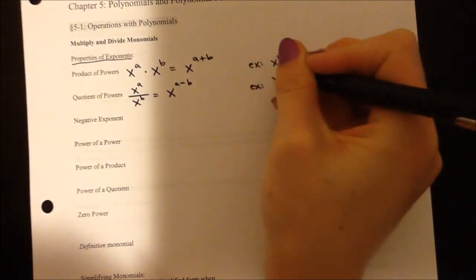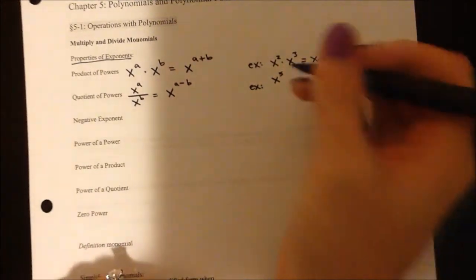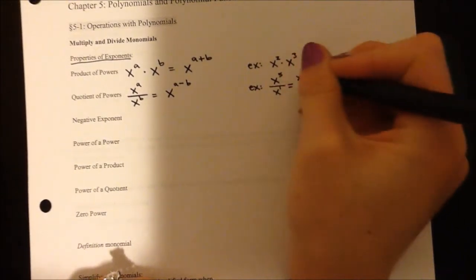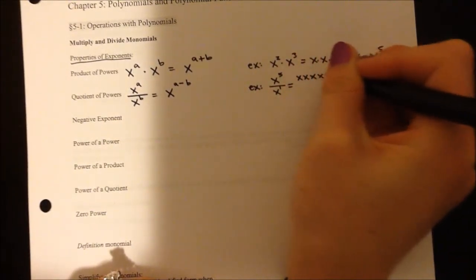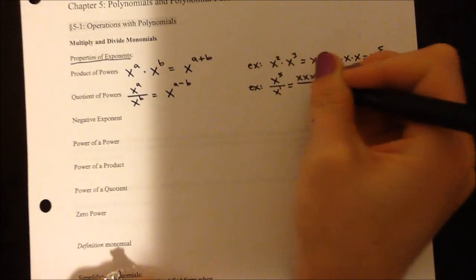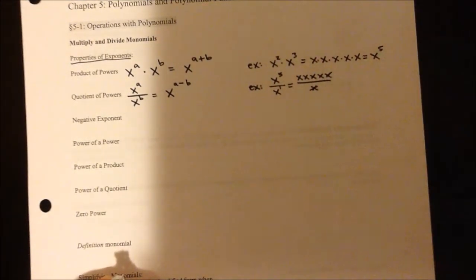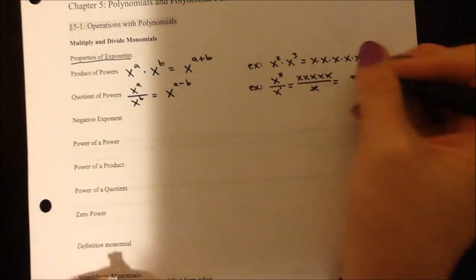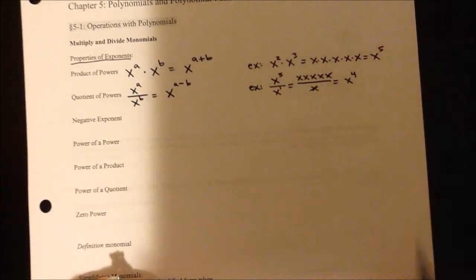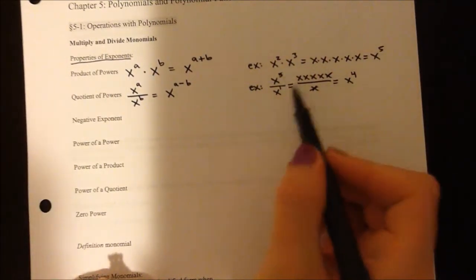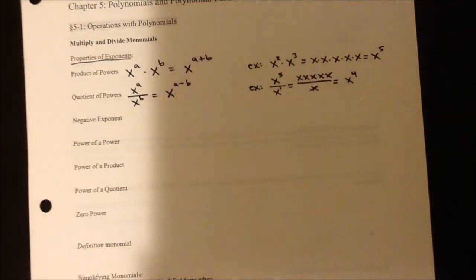Let's say I have x to the 5th divided by x, which is technically x to the 1st. So remember, x to the 5th is 5 copies, and then x to the 1st, of course, is just 1 copy. So as you're simplifying, what you could do is cancel these guys out. And so you've got 4 copies left, which would be x to the 4th, or you could have subtracted 5 minus 1 to get 4.